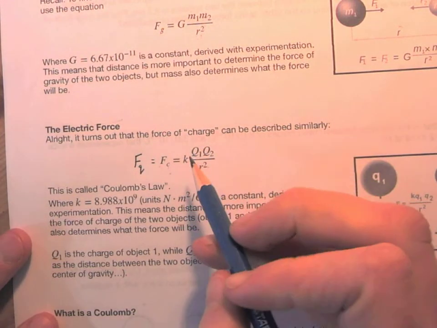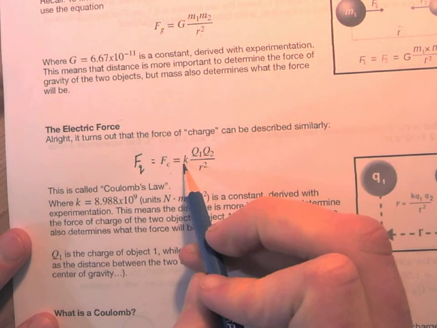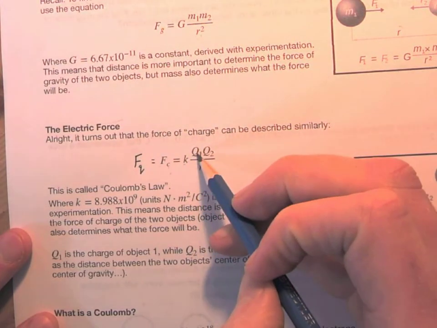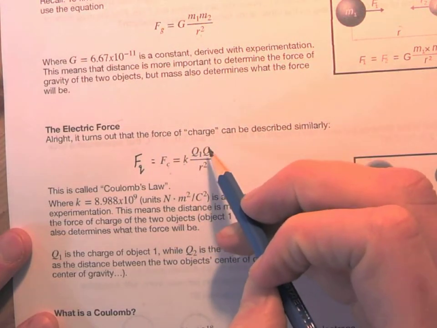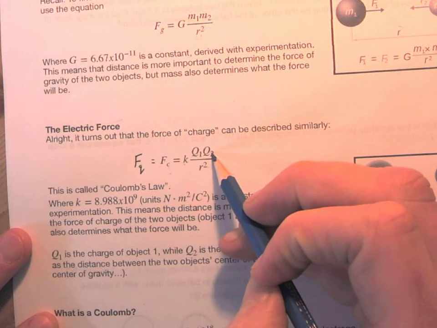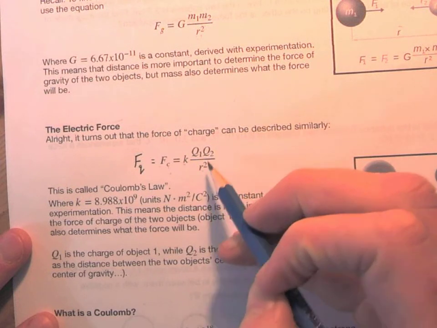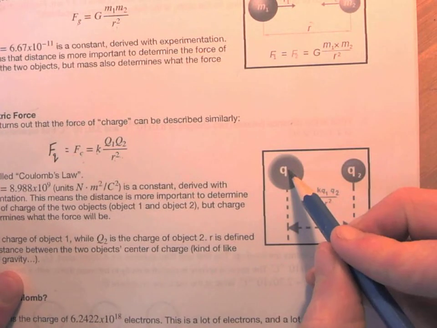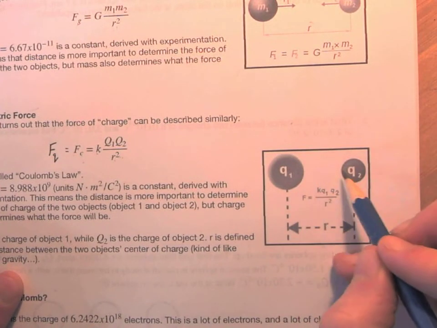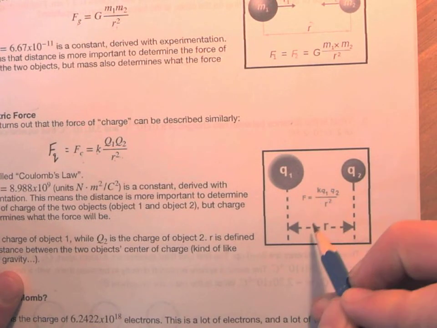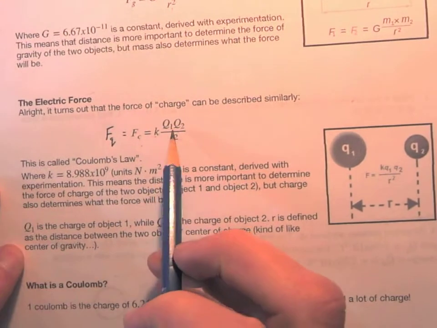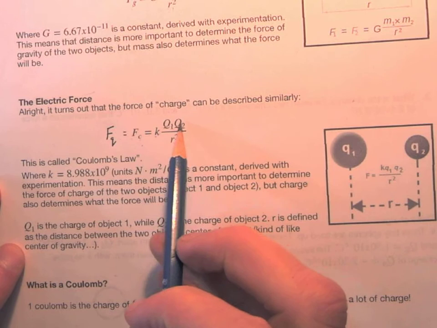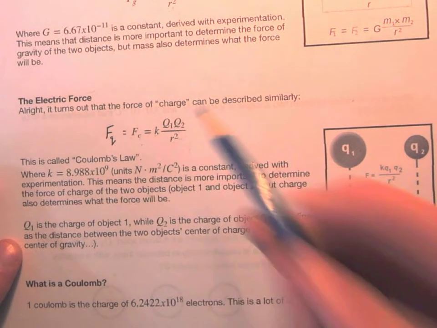is K, a constant, a different constant than that G, times the charge of one object, not the mass, the charge of the object, times the charge of the second object, over the distance between them squared. So you can see it's very similar to the force of gravity. And if we look, we have Q1, Q2, the charge of object 1, the charge of object 2, and the distance between them. Like in this equation, the squared means the distance between them is more important than their charge. But the charge is still important.